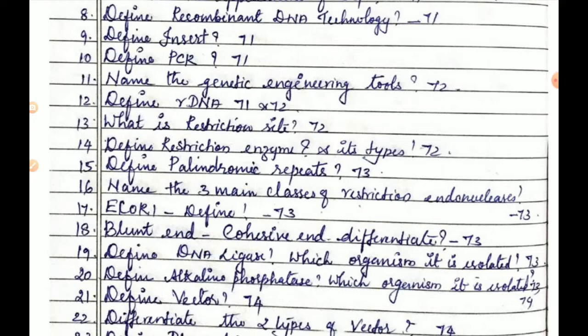Under the heading Restriction Enzyme 4.4.1, after the 10th line: a restriction enzyme or restriction endonuclease is an enzyme that cleaves DNA fragments at or near a specific recognition site within the molecule known as the restriction site. That is the cutting point of the restriction endonuclease in a DNA. Cleavage site is called restriction site. Close the bracket. Next is define restriction enzyme and its type.